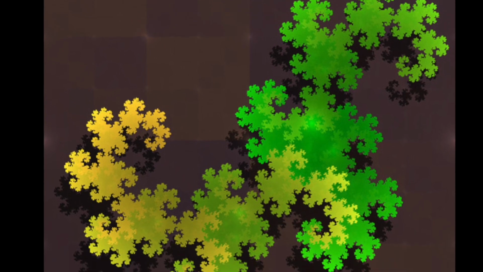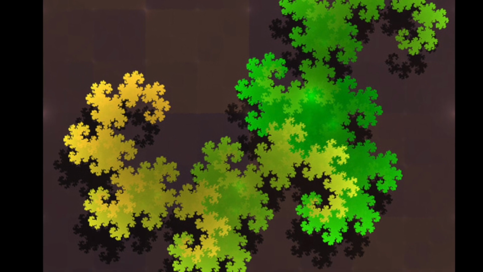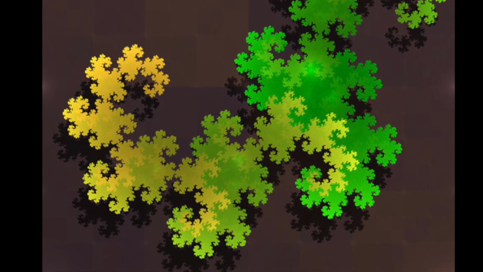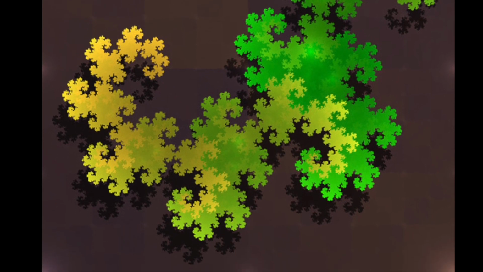See here that the pattern begins to repeat itself on varying scales. The dragon curves form a fractal. They can also be tiled together.